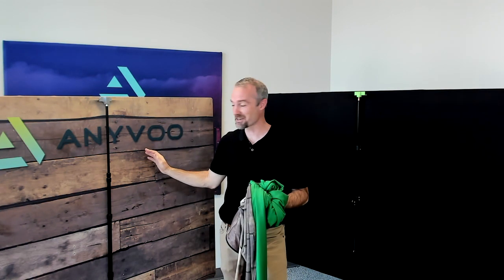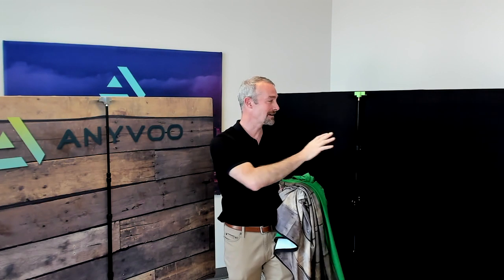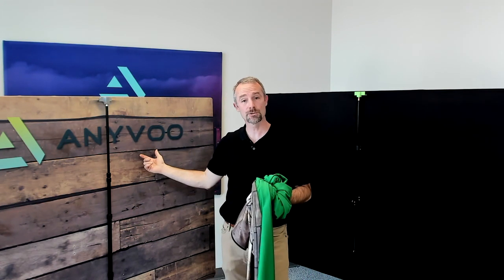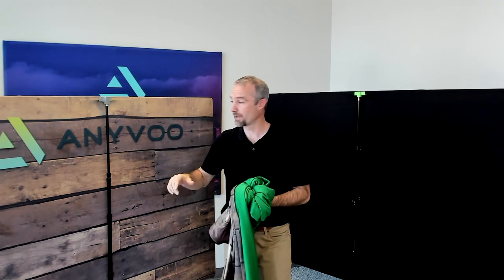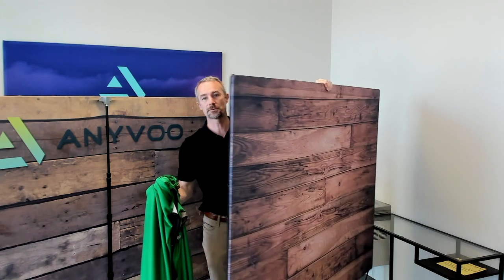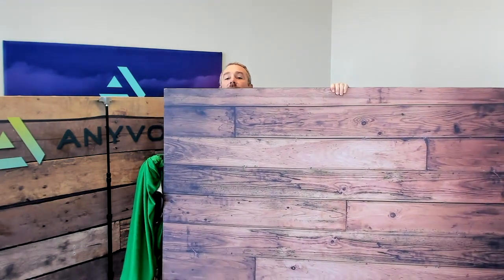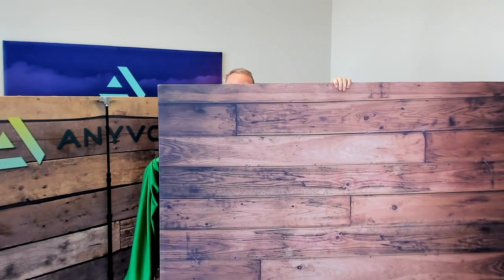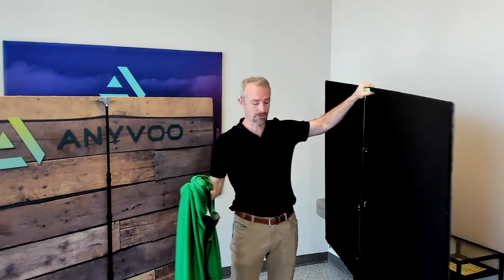So there's a lot of options there, but those are your 3 right now: black, green screen, and then a custom print. You can also choose just to do a wood plank, which is on this side here. This is one of the options, if you just add the old school wood plank on the back. That looks really good, and basically lots of opportunities there. Hopefully that helps you make your decision about what to put on the back of your VOO drop.